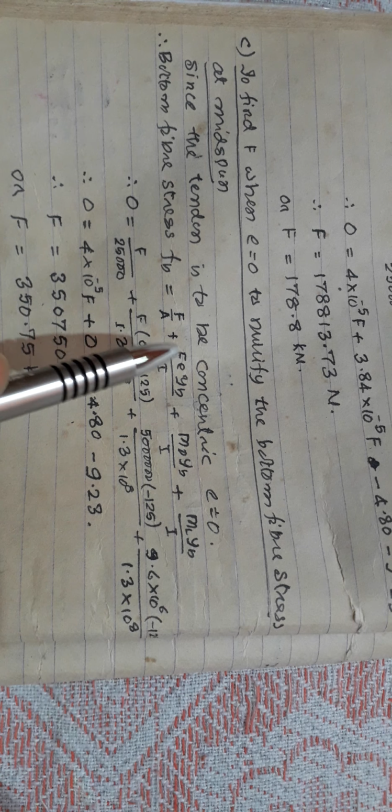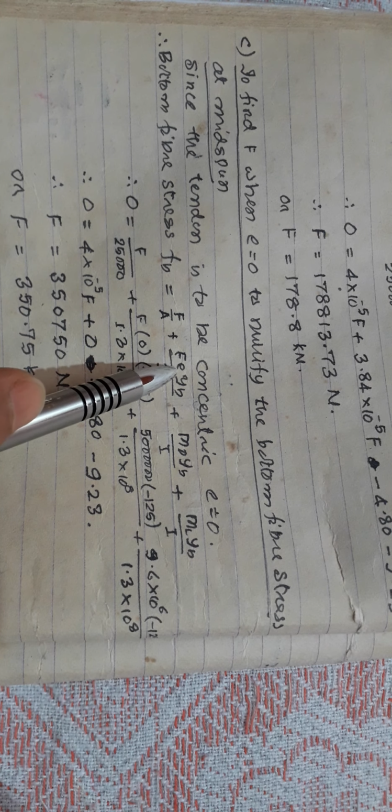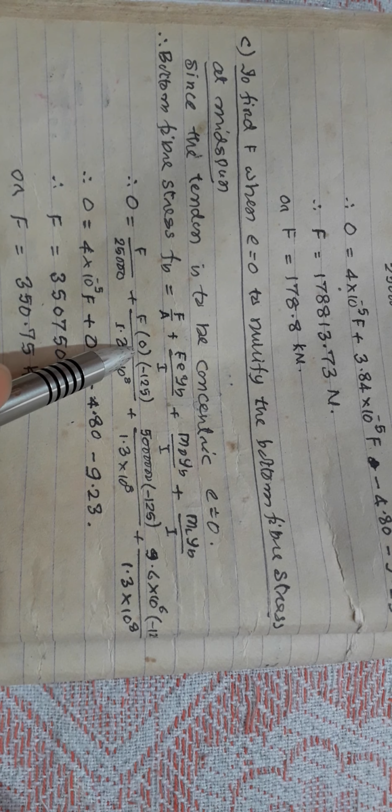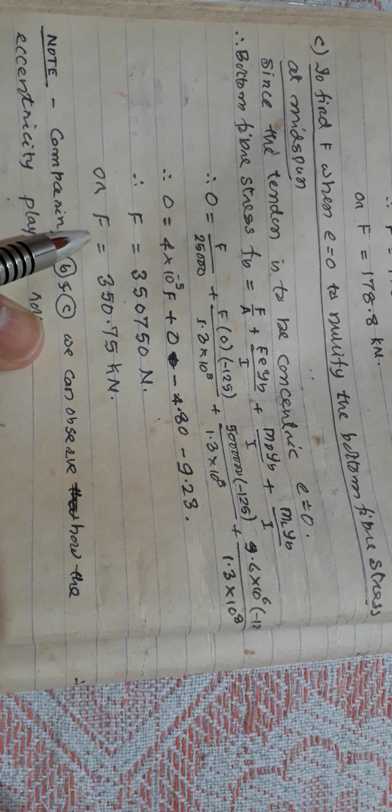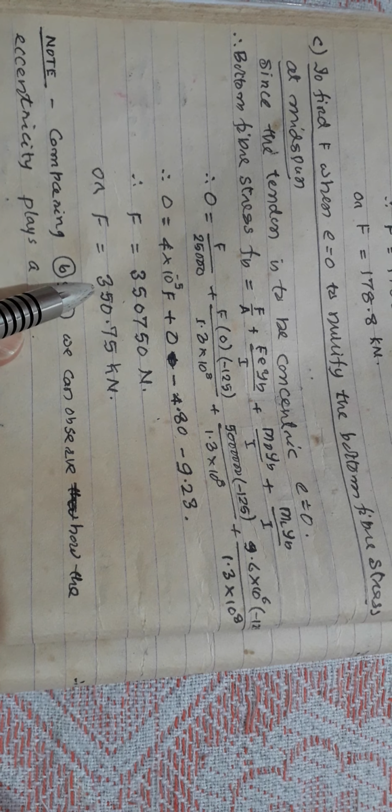Am I right? So now here the only change is that e is 0 because he wants eccentricity to be 0. So everything can be easily filled up. Here the only unknown is F, so F can be easily found. Okay, so F required is now 350 kilonewton.